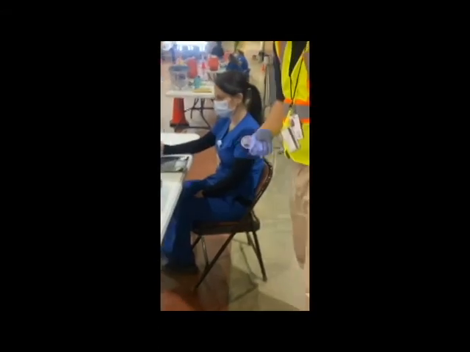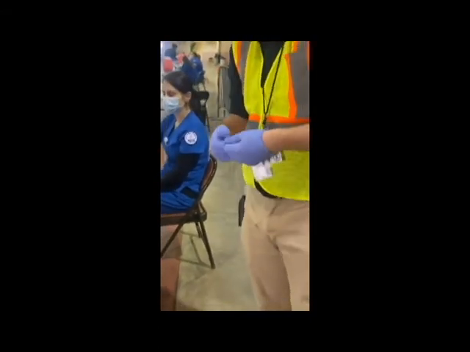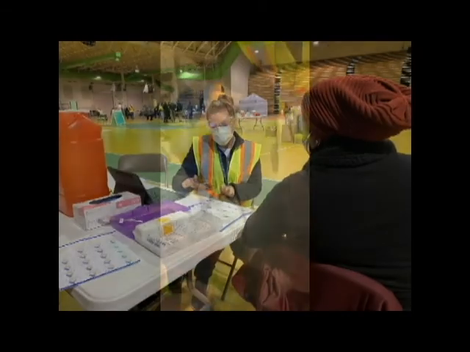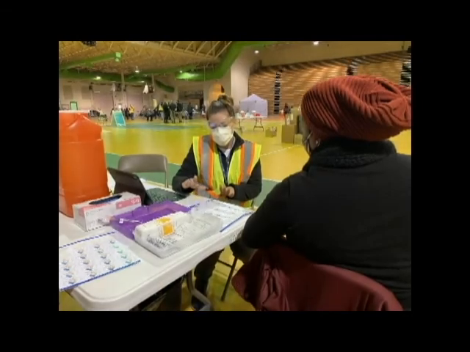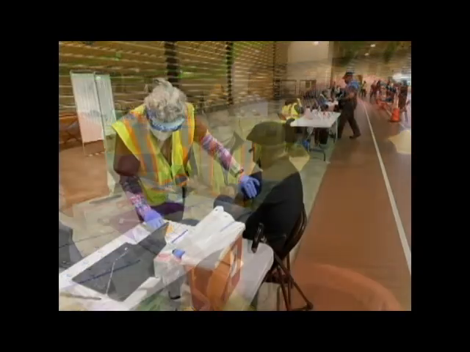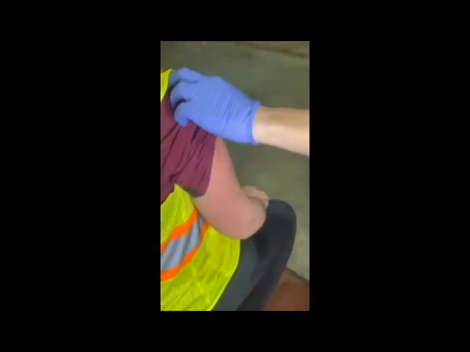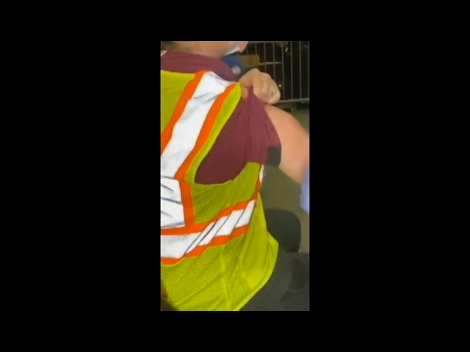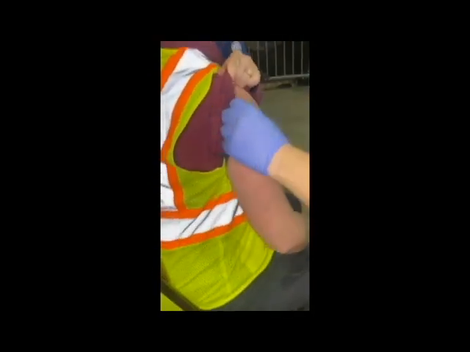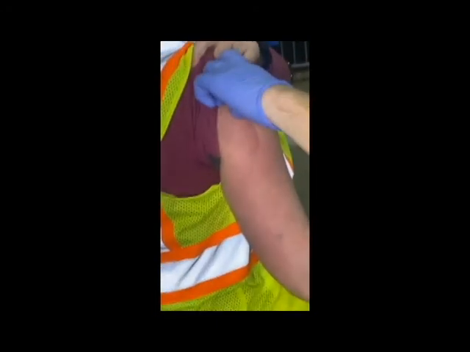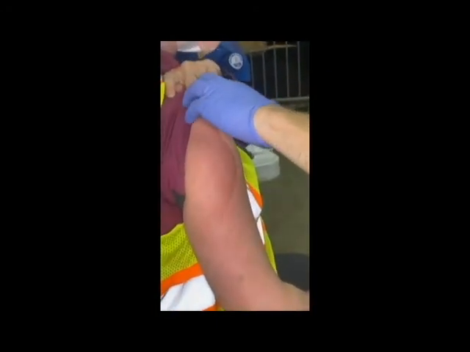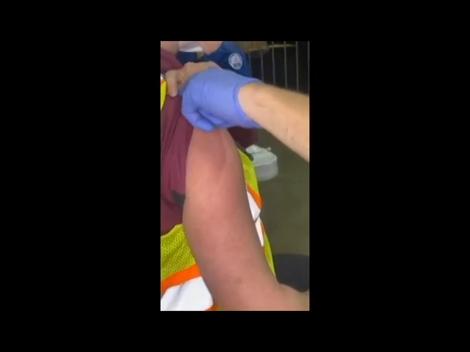Explain to the patient what you will be doing. Make sure your area is clean, dry, and set up properly. Make sure your sharps container is within reach. Next, site the position of the injection. The injection should be given approximately 2 to 3 finger lengths below the acromion process. Have the individual roll up their sleeve so that it exposes the deltoid and you can properly site the injection site.